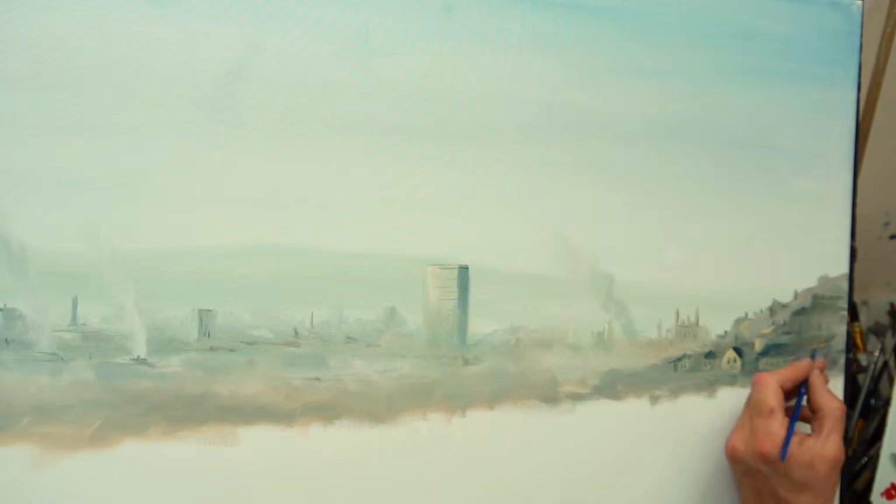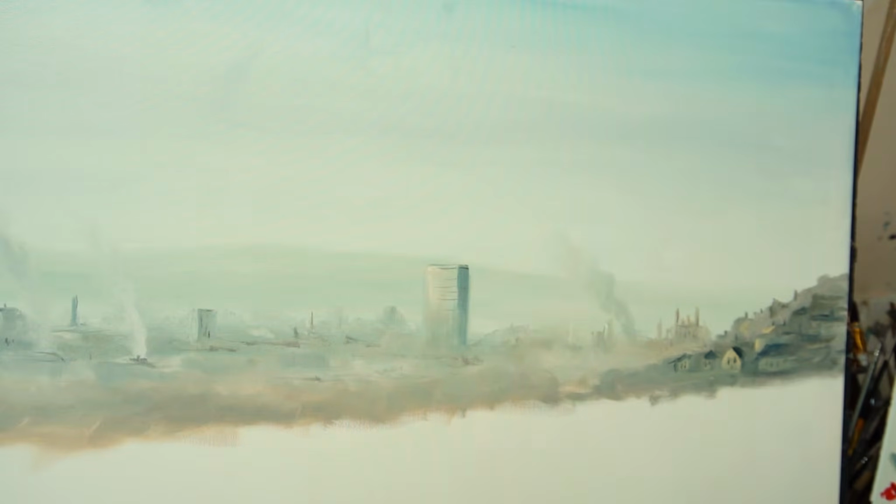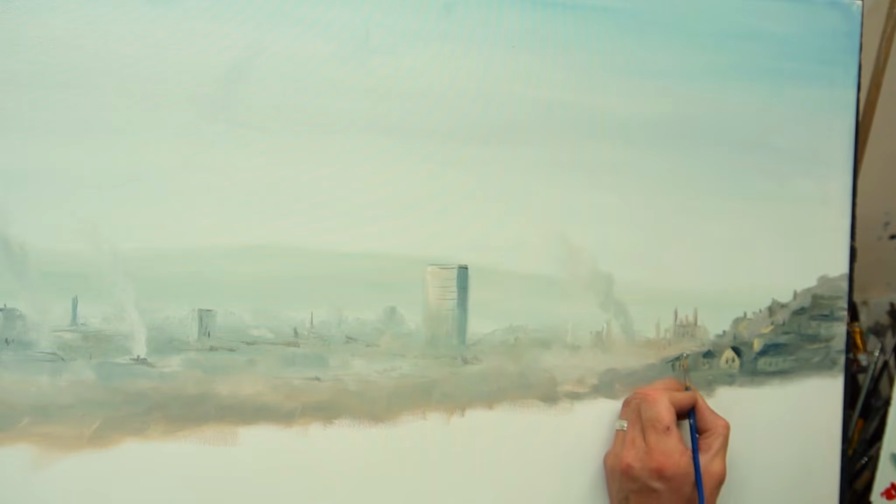And it's all just little lines, all right? Just little swishes of lines with your brush. And that just really captures the impression.